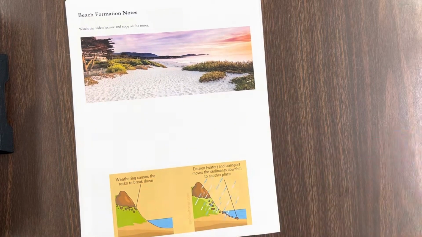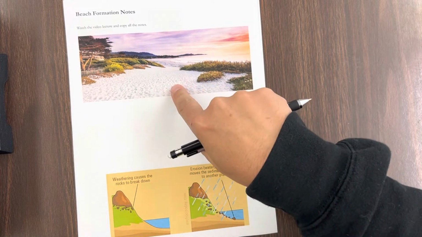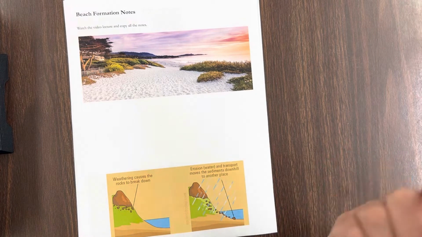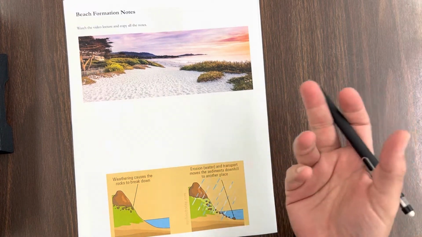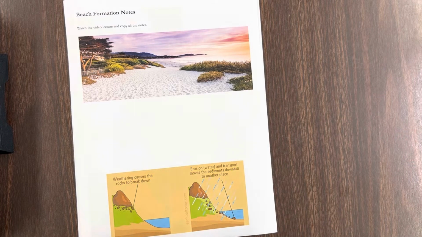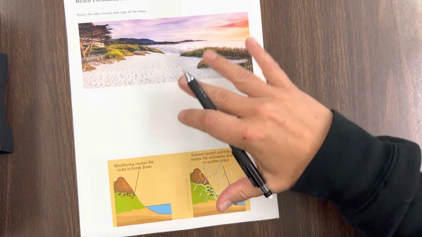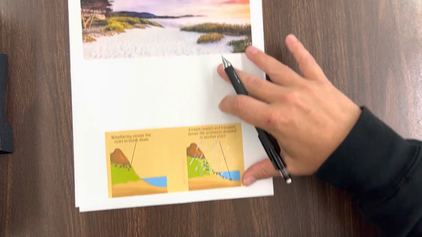So this week and next week, we're going to start talking about beaches, coastal lands, and then eventually how it is that people are altering beaches and coastal areas. How is that affecting the structure of these places? But to start off, we just want to know, how do beaches form in the first place?